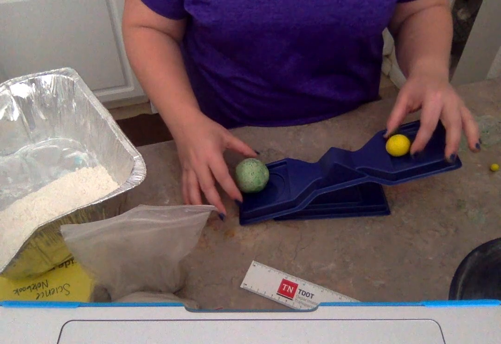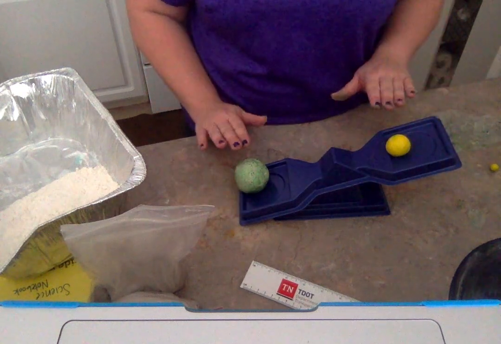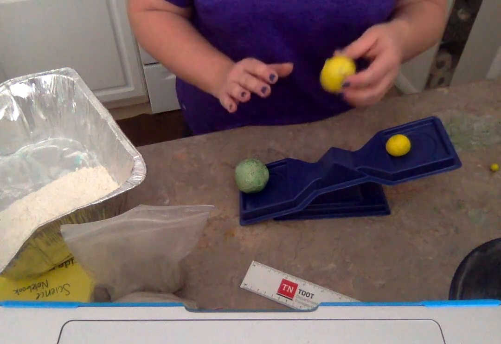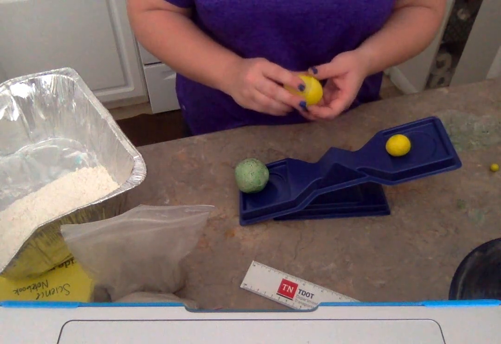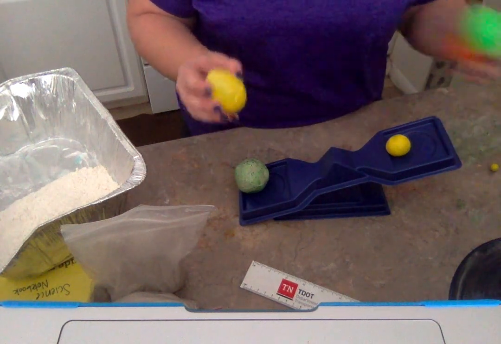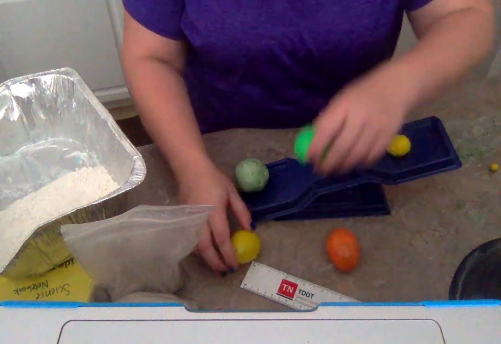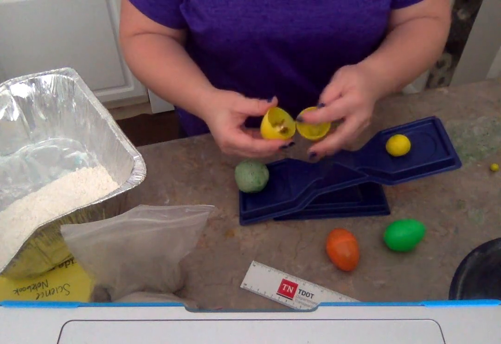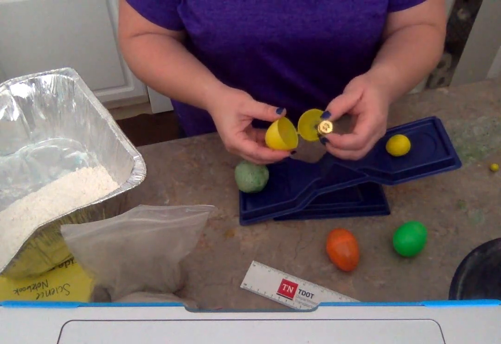So also, if you don't have clay, this is modeling clay that I've used and sculpted. Since it's Easter season, you may have some of these laying around. You can drop different Easter eggs and put different weights inside. Like this one, I have nothing. This one, I have a 50-gram weight.